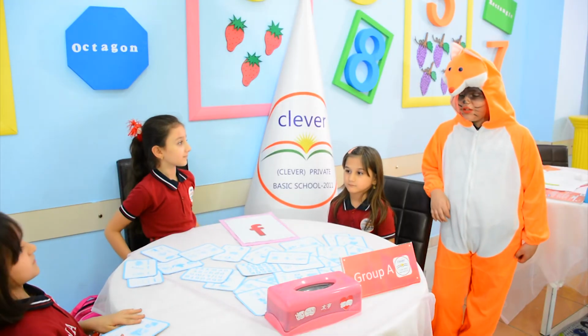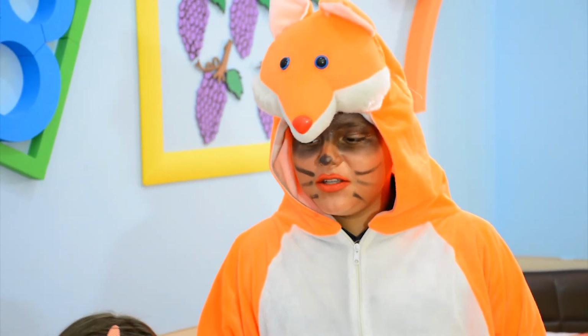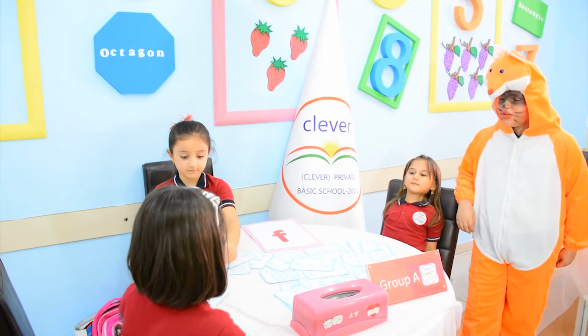The last alphabet activity is flashcard alphabet activity. Please kids find the F letter with words.